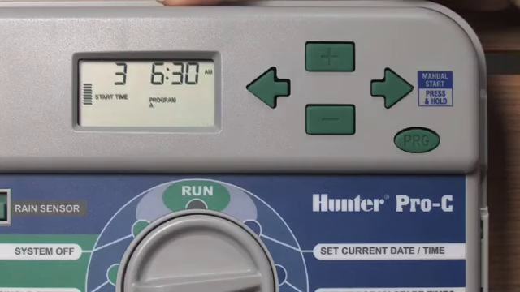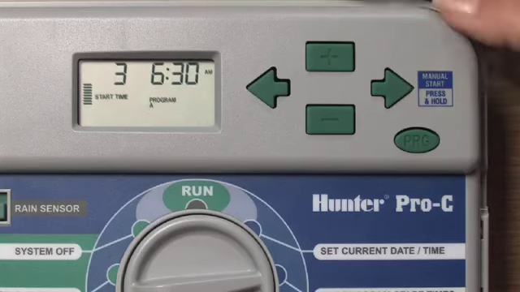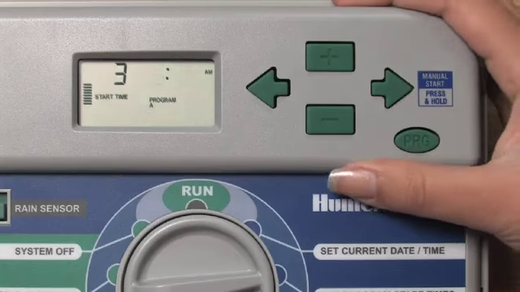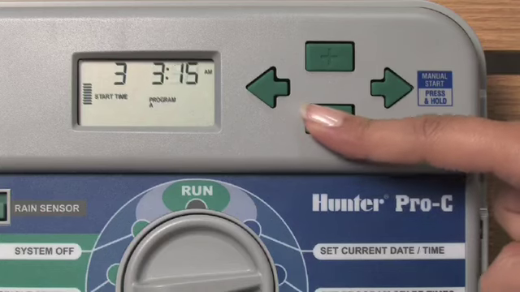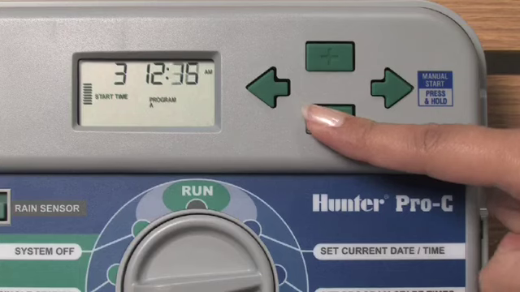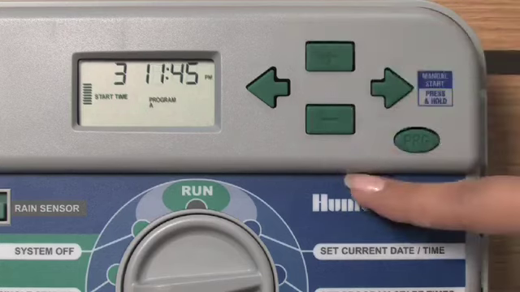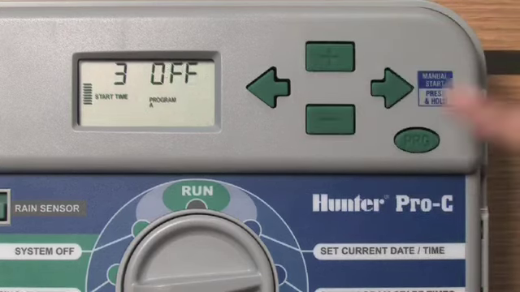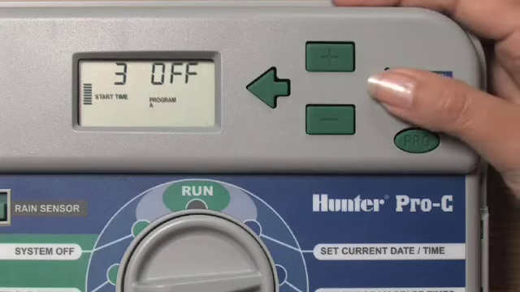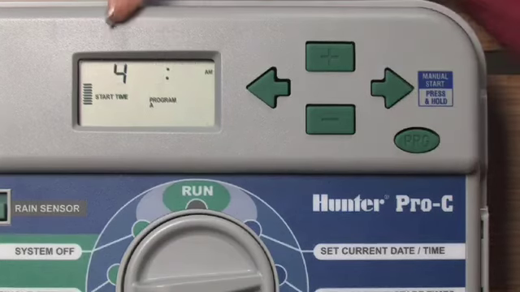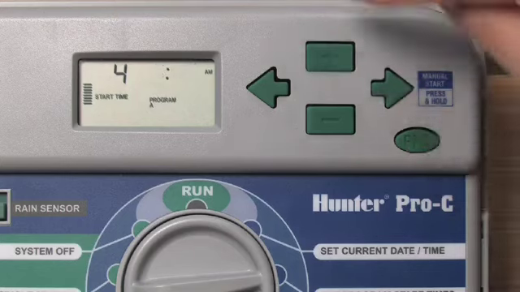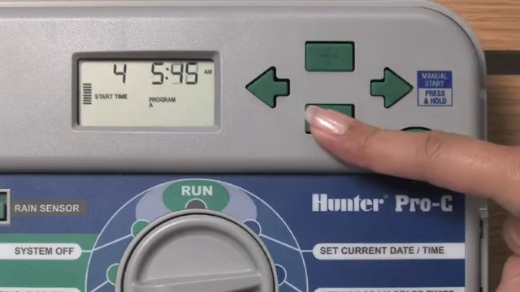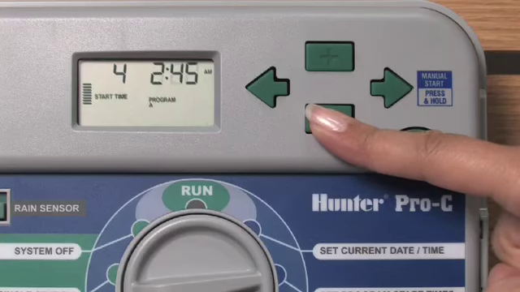So this controller was programmed to water multiple cycles in one day. So we also want to cancel it because we don't want to water a third time a day. So again, we press the minus button. We can hold it if we want to go a little bit faster until we get to off. If we pass it, we just press the plus button once, and there it is, off. We press the right arrow to advance to the fourth start time, and because we don't want to water a fourth time a day, same thing, we press the minus button and hold it down until we get down to off.